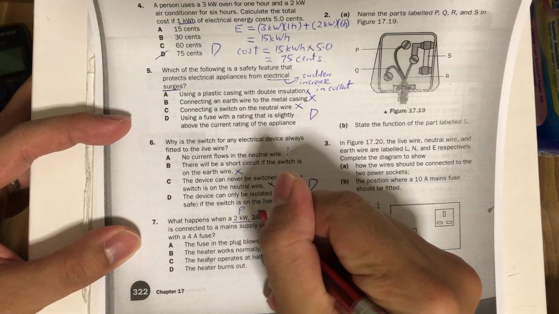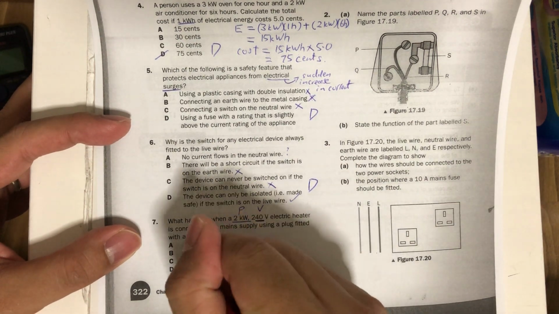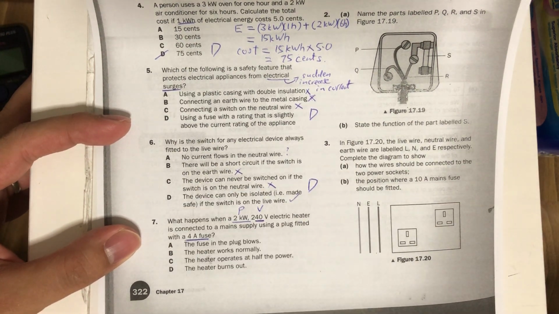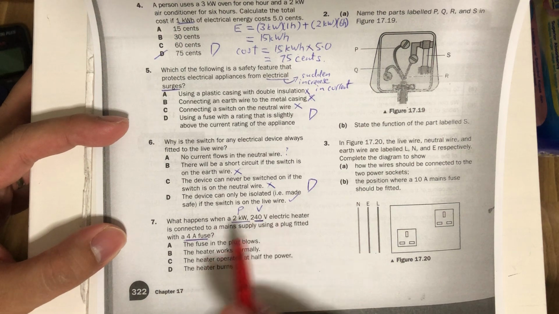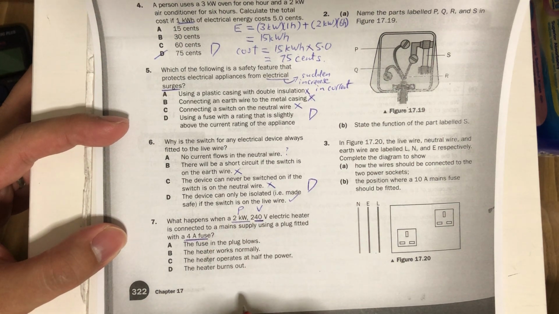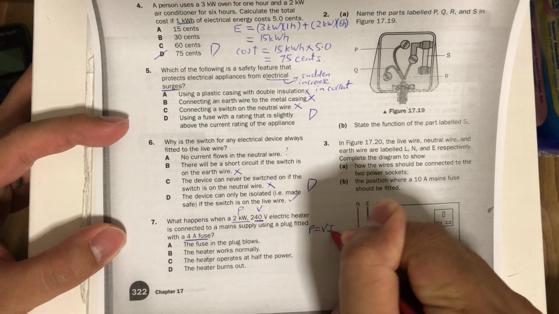Here I have power, I have voltage, but you notice that we are talking about some form of current, right? So which formula talks about power, voltage, and makes use of current? You're right, only P equals VI.